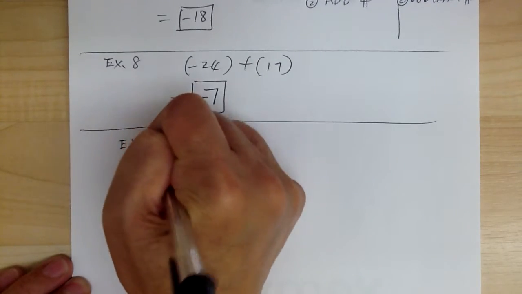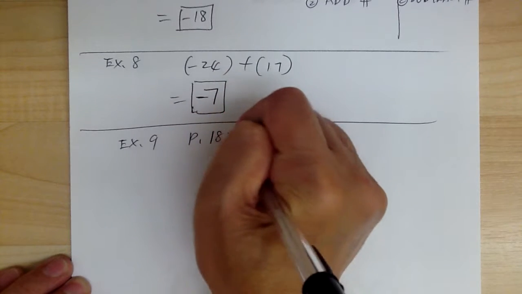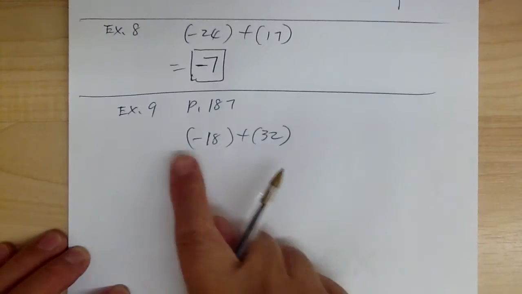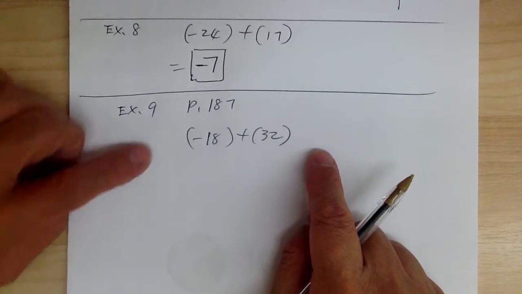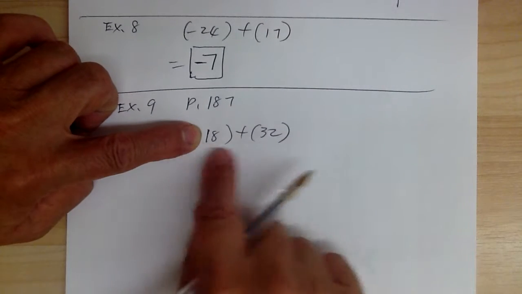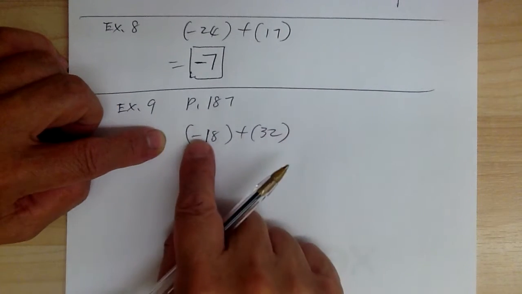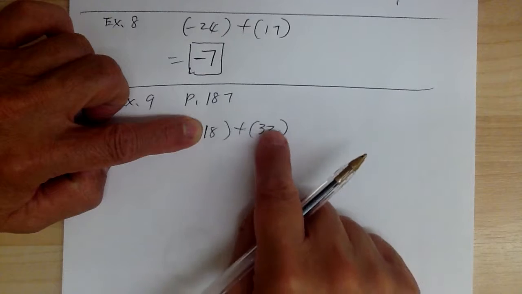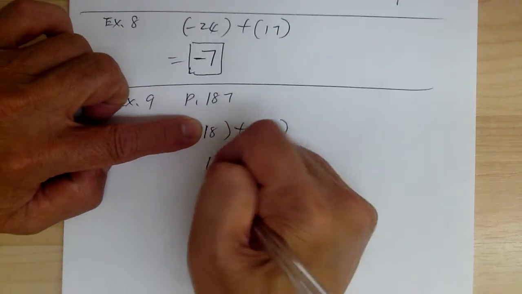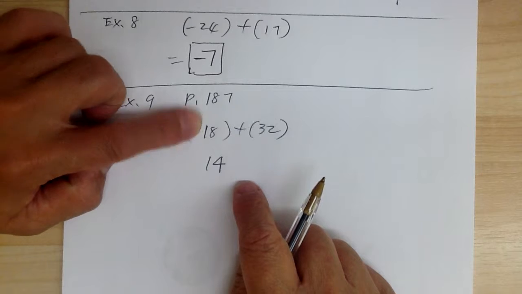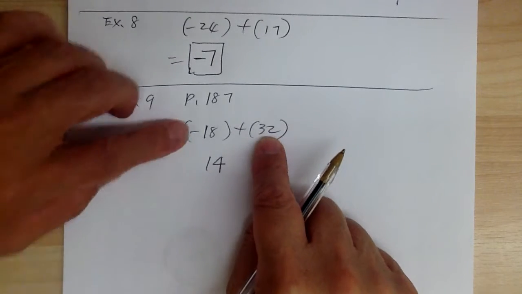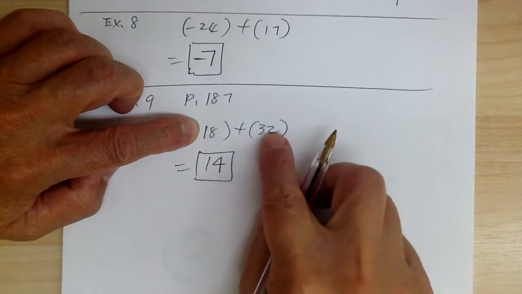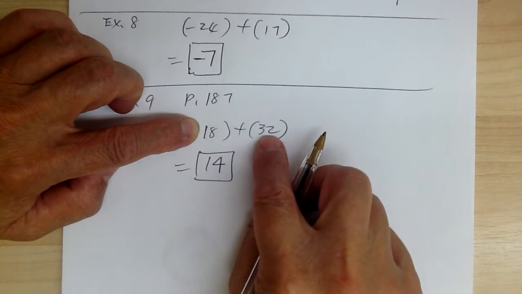Let's go to example 9 on page 187. So you've got negative 18 plus 32. Okay, they're opposite, so you have to subtract the numbers. Again, when you're subtracting, you don't look at the sign, just look at the number itself. First you have to check the signs. They are opposite, so you have to subtract. So cover it up. You subtract 32 minus 18, which gives you 14. Then after that you uncover, and the bigger number, 32, is positive, so your answer would be positive. So the answer always follows the sign of the one with the bigger number.